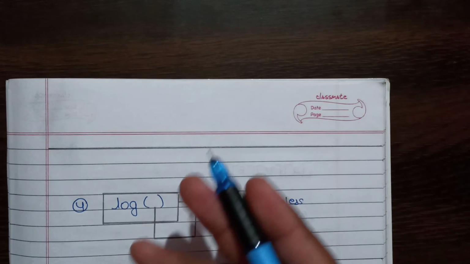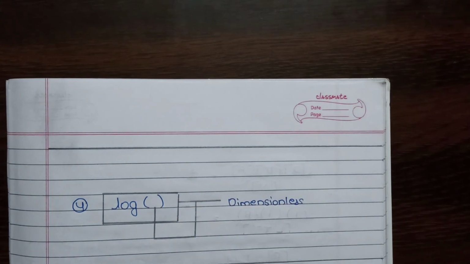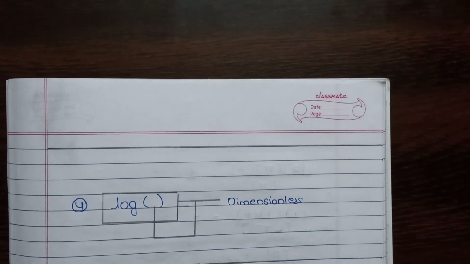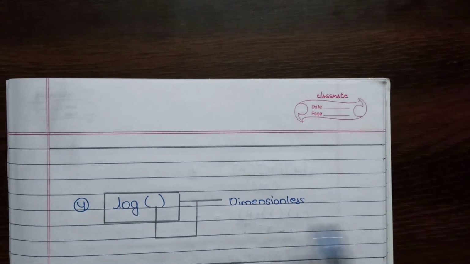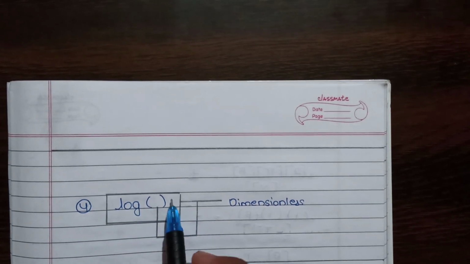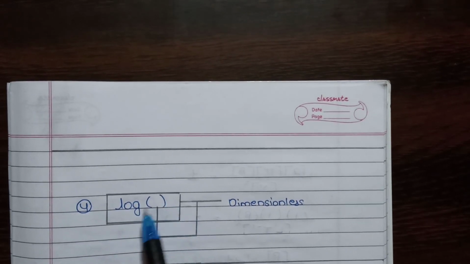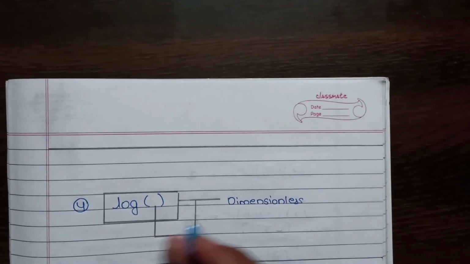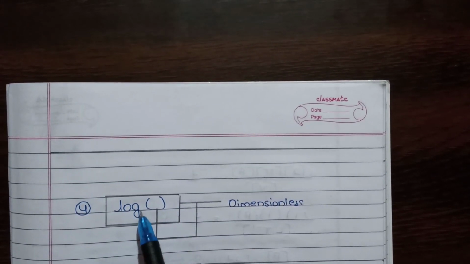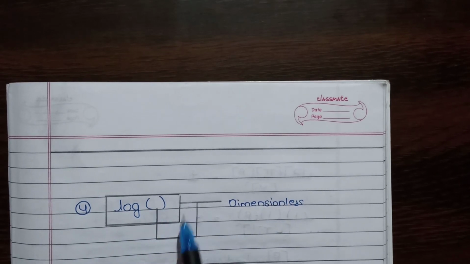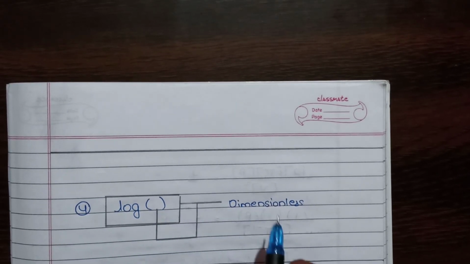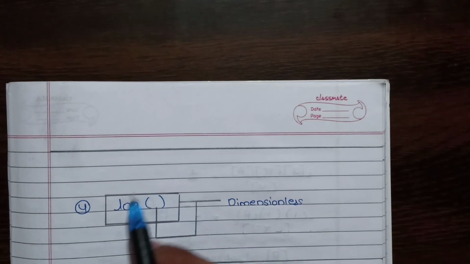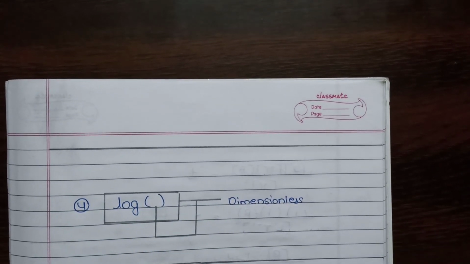Now the last one which we have is log. See, log can have anything. We had learnt logarithm in the logarithm lesson of the mathematics series. What we saw there is that log can have any number, log 10 to the base 2, log 18 to the base 3. Log can possess dimension, but the number which gets attached to it is dimensionless, which makes this whole equation dimensionless.